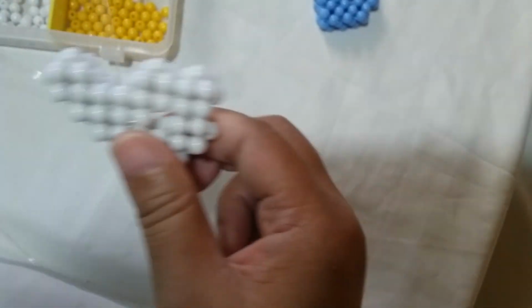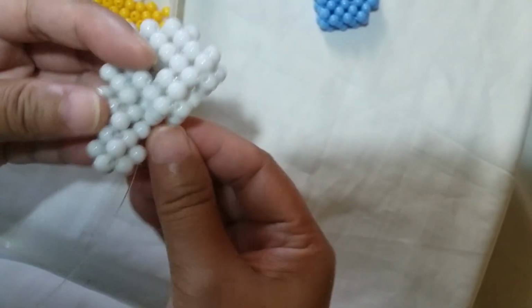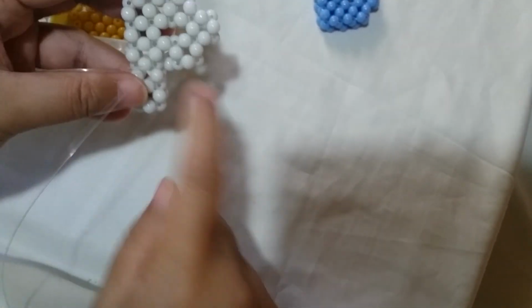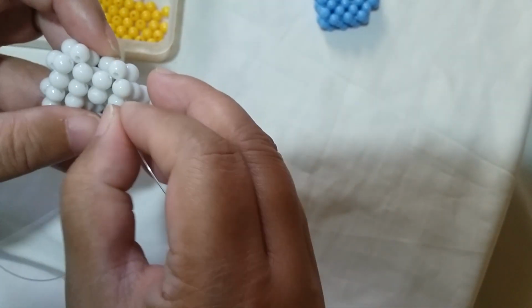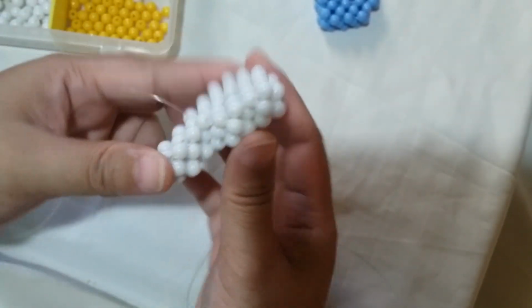We can get our other string, insert it to a certain place, insert it to that bead there so we can fill this other gap. So now the gap is filled.